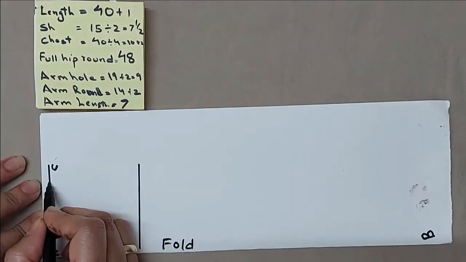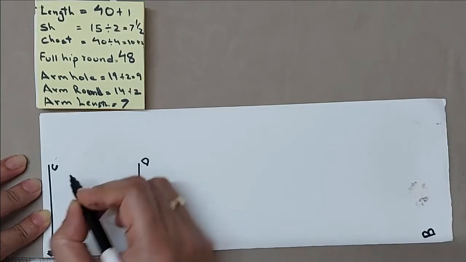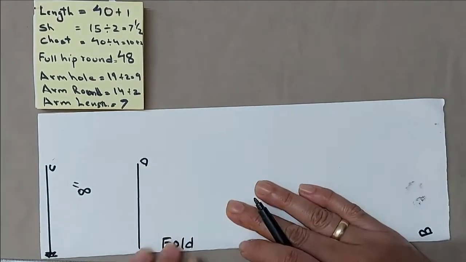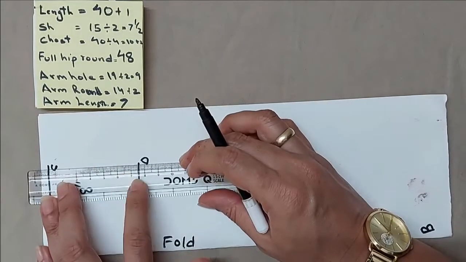So from C to D is 8 inches. Make a straight line.